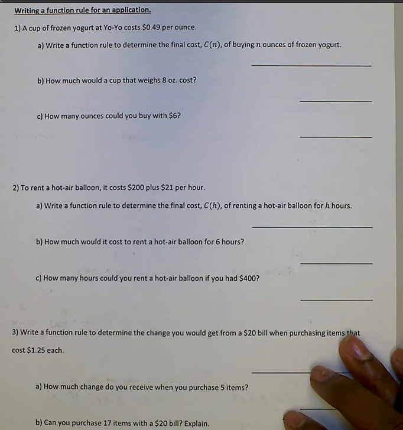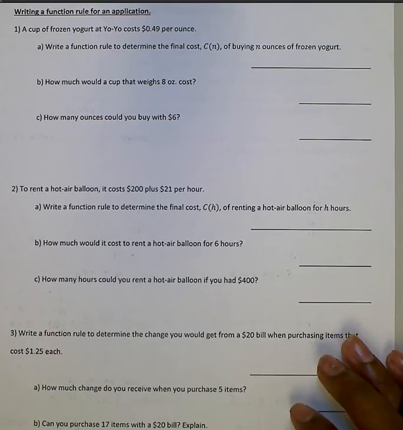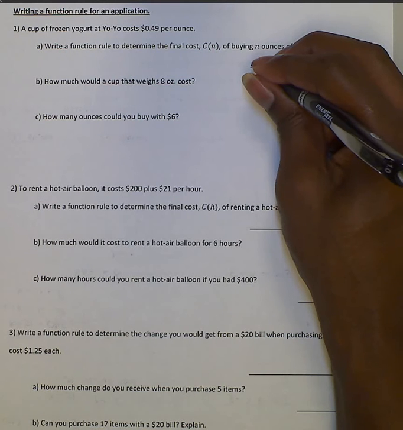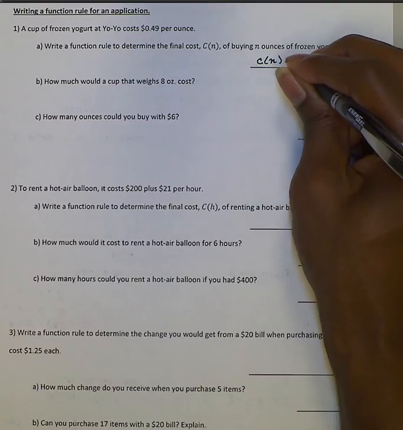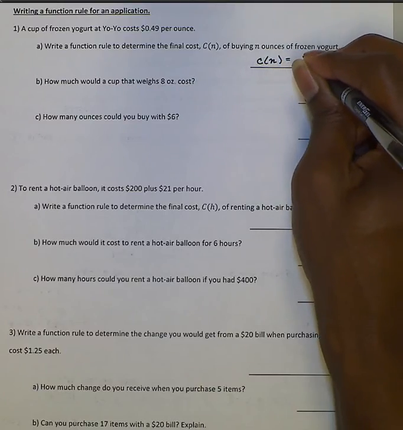Alright, so here's our situation. A cup of frozen yogurt at Yo-Yo costs 49 cents per ounce. We want to write a function rule to determine the final cost, C of n, of buying n ounces of frozen yogurt. So here we go. They just told us the situation. The cost depends on the number of ounces, and each ounce costs 49 cents. So C of n equals 0.49n.